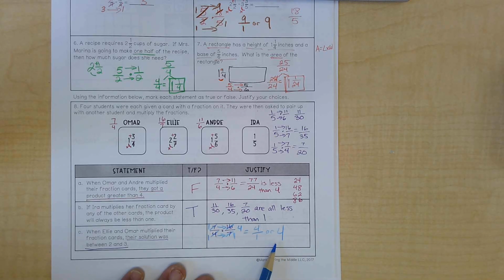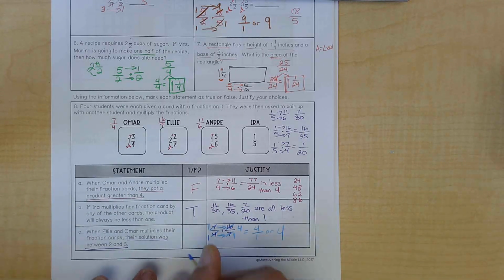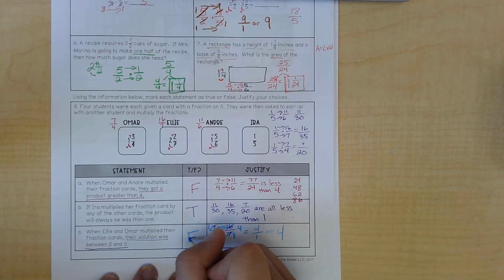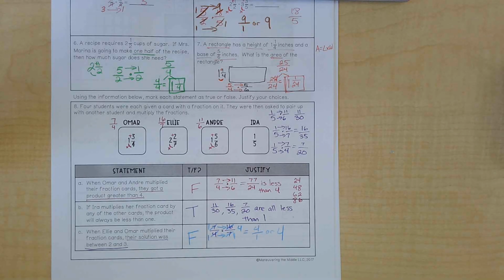Now, is 4 between 2 and 3? No, not even close. This is false. Okay? See you guys later.